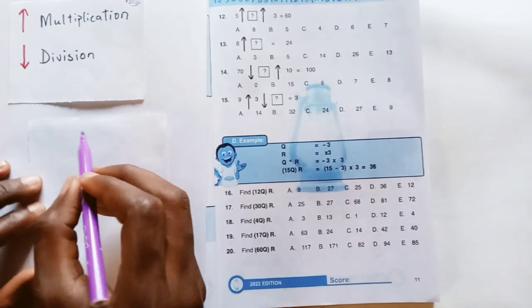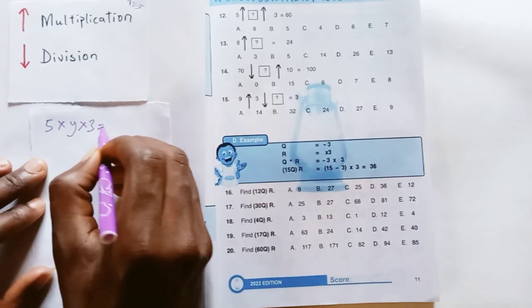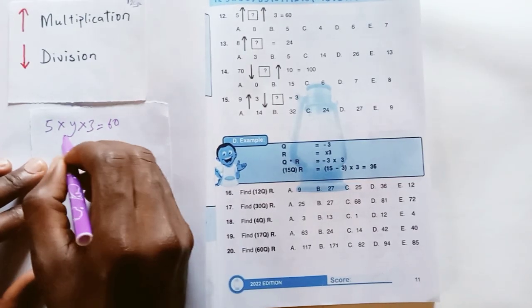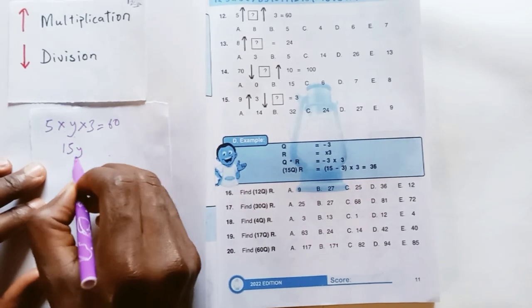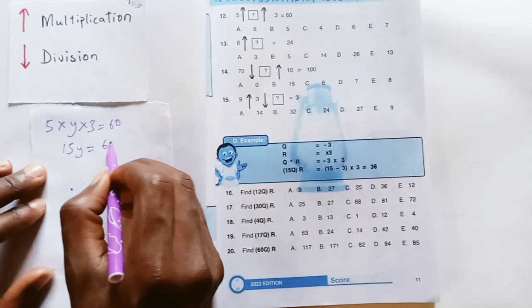We've got 5 times y, remember our unknown is y, times 3 is equal to 60. 5 times y is 5y. Then 5y times 3 is 15y. So we can say 15y is equal to 60.